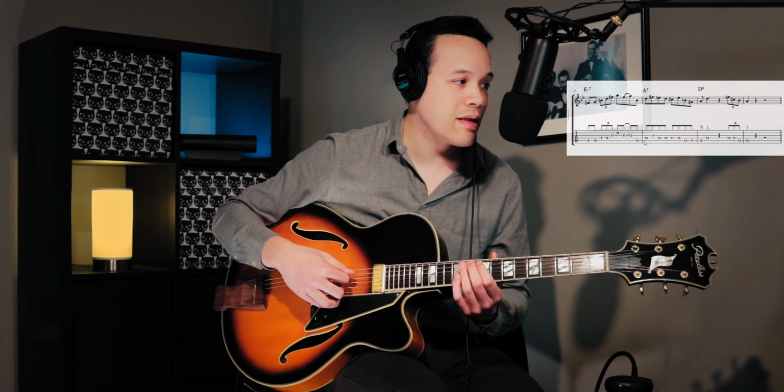Well, this is a lick that I use a lot. Unfortunately, I do not know where these licks come from because I have this big PDF with all these phrases and I didn't write the song titles. This one sounds like this.